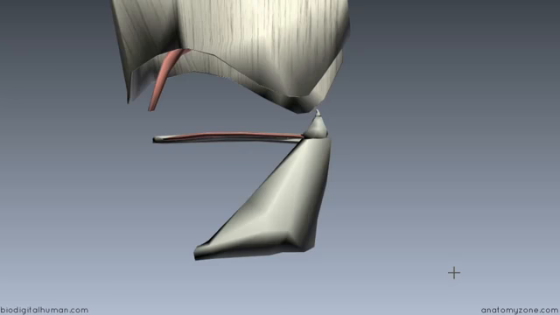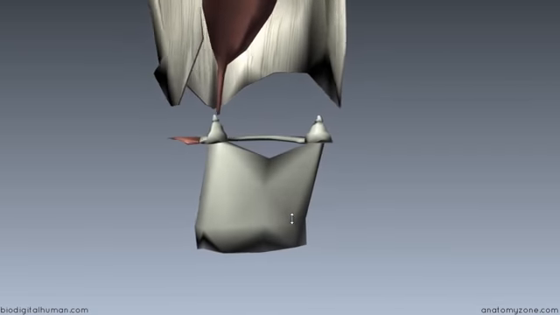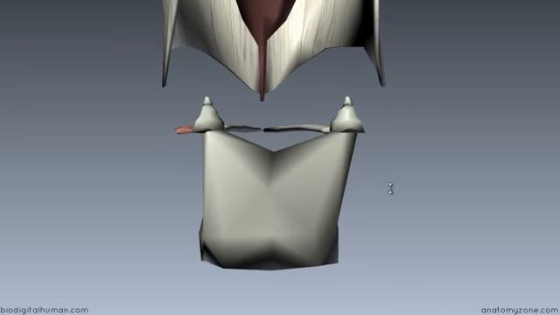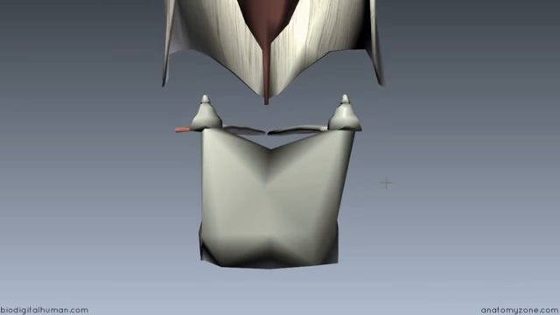Okay, so we've looked at muscles which attach the cricoid to the thyroid and produce downward and forward movement, which helps to tighten the vocal cords and produce higher pitched sounds. And then we looked at the posterior and lateral cricoarytenoid muscles, which attach the cricoid to the arytenoid cartilages. And now we're going to look at the muscles which connect the arytenoid cartilages together.